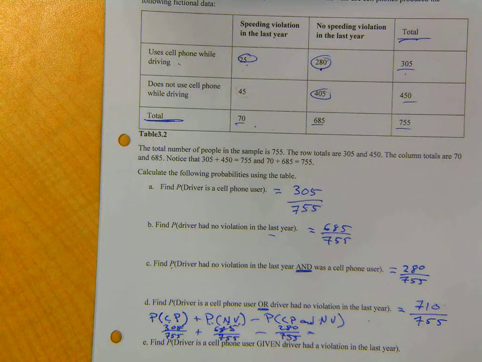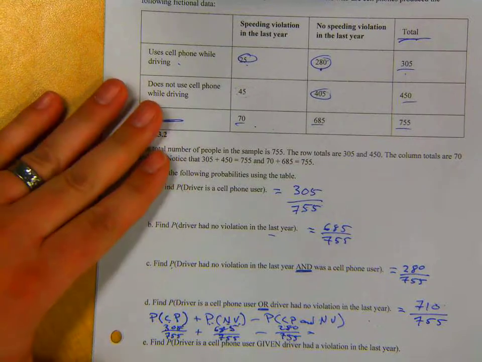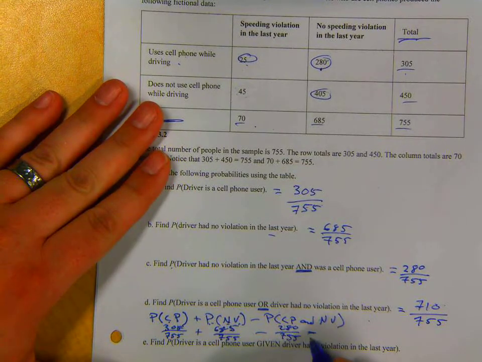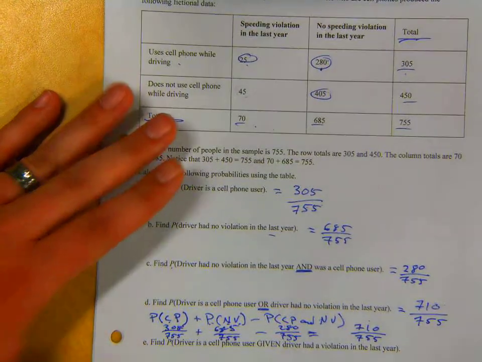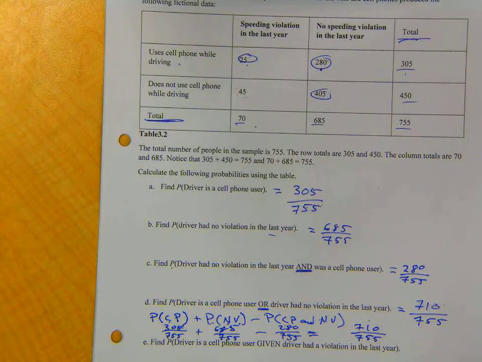I like that formula, but if you can visually see it, 405 plus 305, there's no point in doing the formula. Boom, boom, boom, those three groups that we circled, add them together, you get the total. I just like to know how to do it the hard way in case it's not that easy. Sometimes you want to know both ways, like when there's decimals. Either way you do it, you get that 710 out of 755.